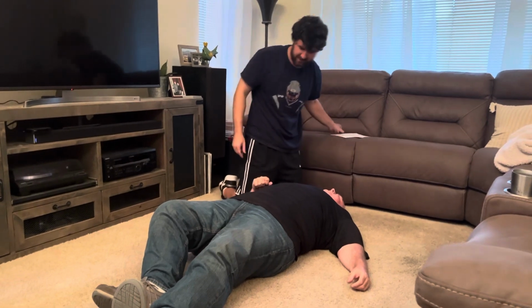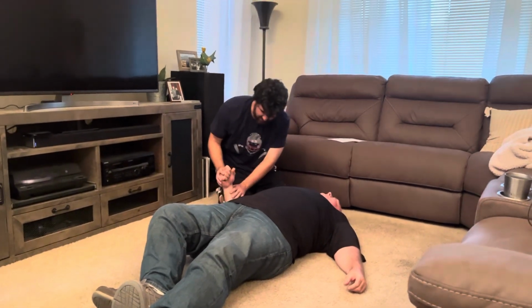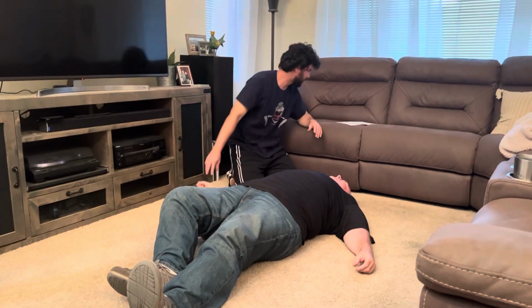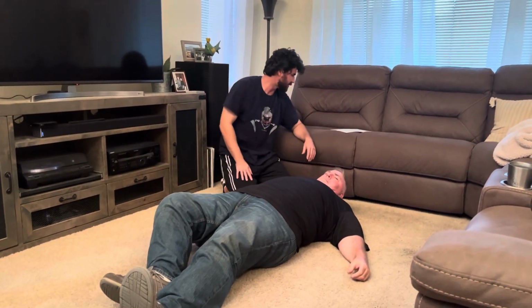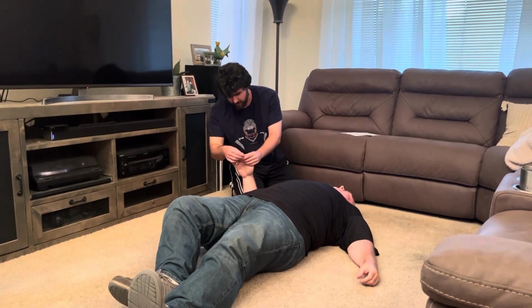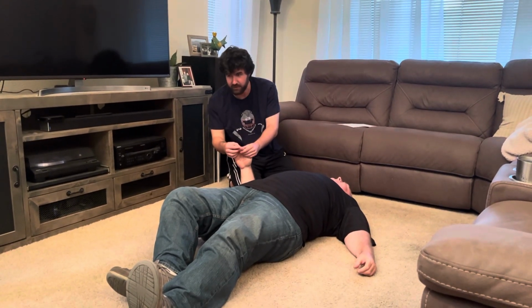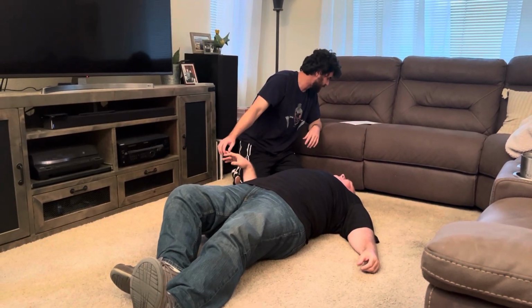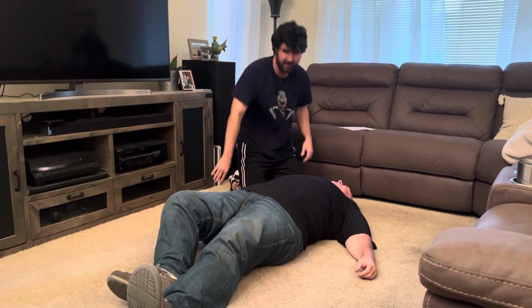Next, I'm going to check the skin, looking to make sure it's not pale, checking if it's moist or very dry. I'm also going to check the fingernails. I'm going to squeeze the finger, and it should return to color within 1 to 2 seconds to ensure there's sufficient blood flow. And that is all for part 1.